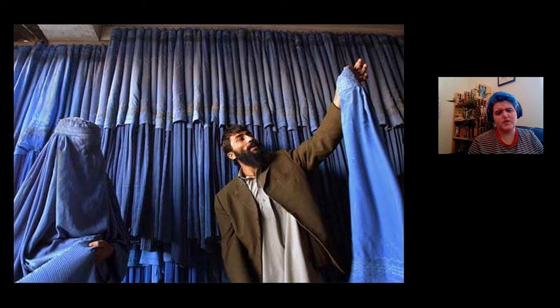Here's another one of the photos from that series, and we have a woman and a man, and the man is holding up a burqa, and the woman is standing there wearing one. And here is a very clear example of the relationship between the way that men operate and the way that women operate here.